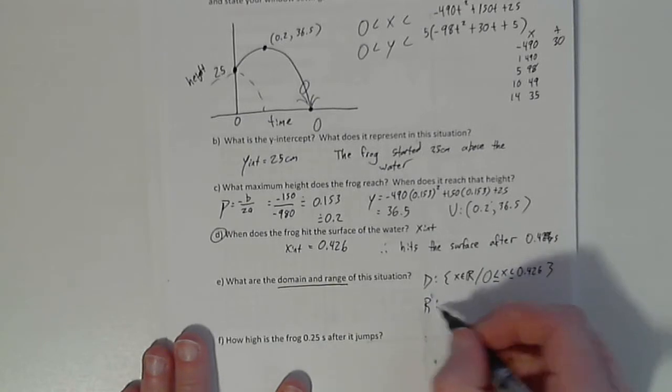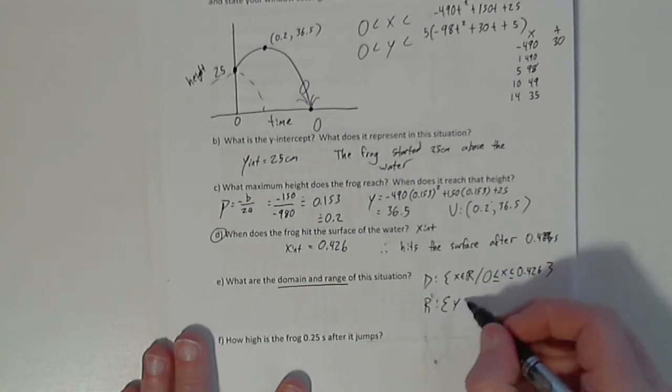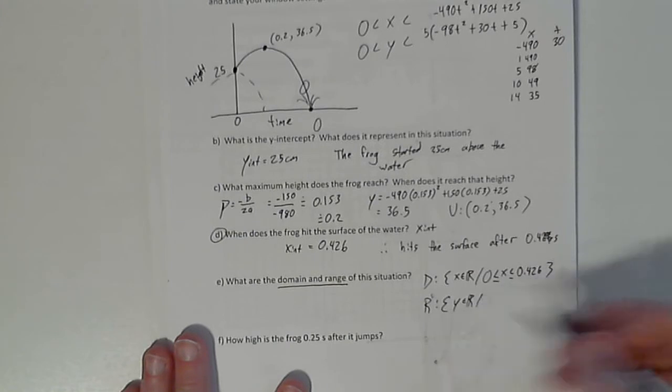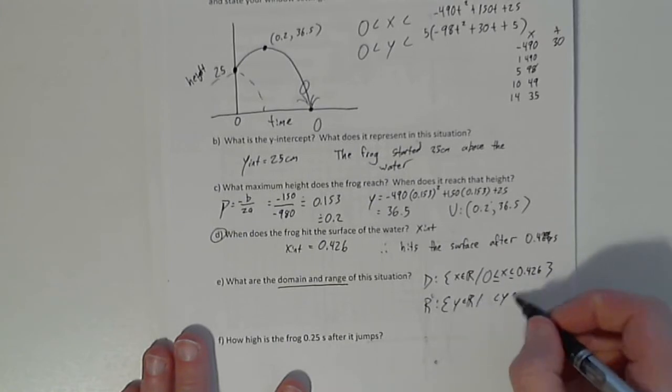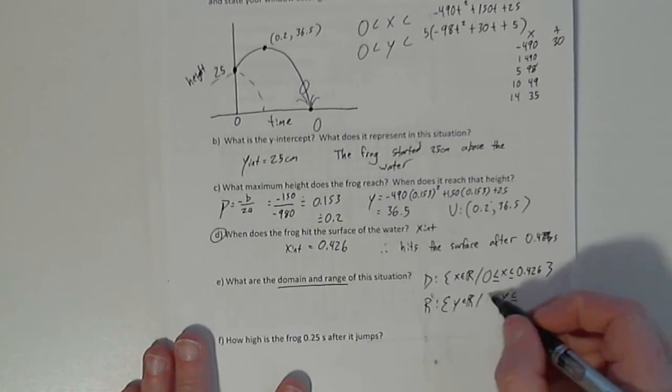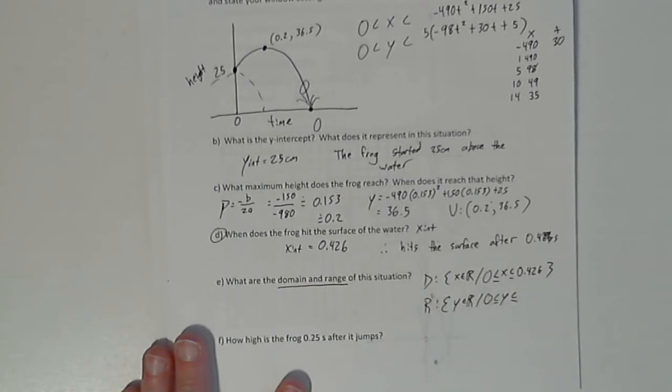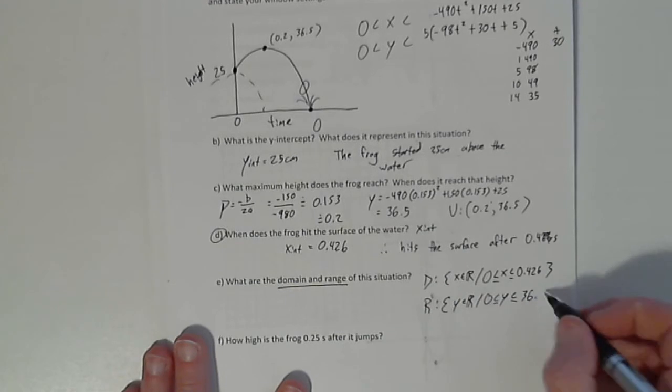Range. Y is a real number, so long as y is between, at a minimum, 0. We don't care about under the water. And at a maximum, it's 36.5, roughly.